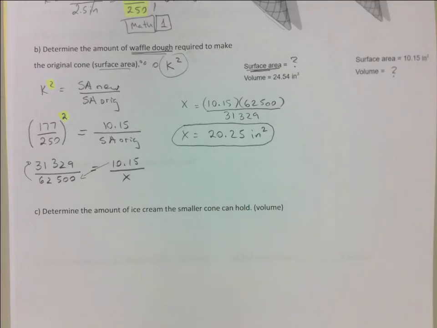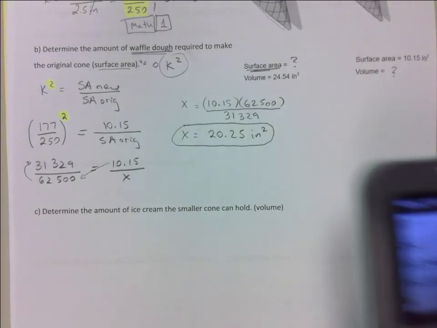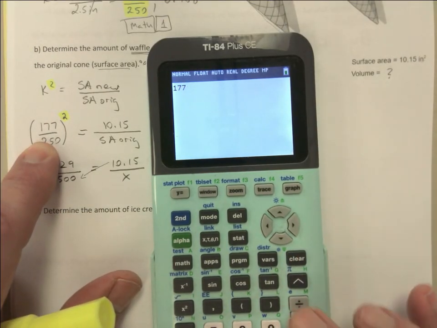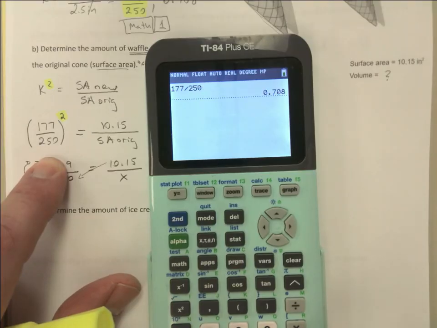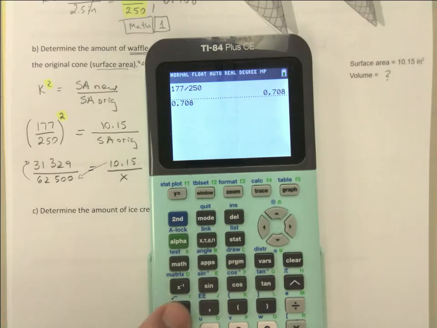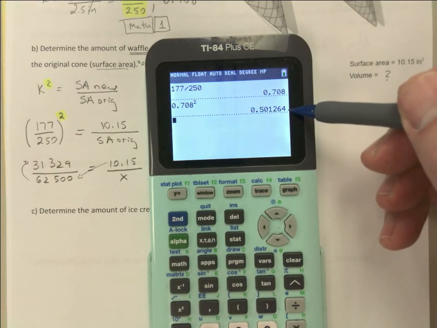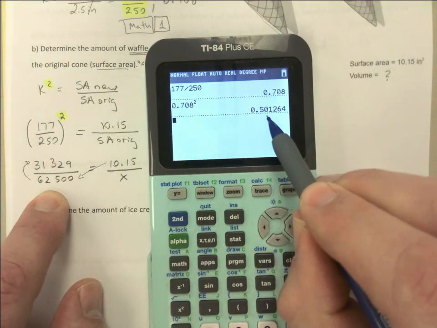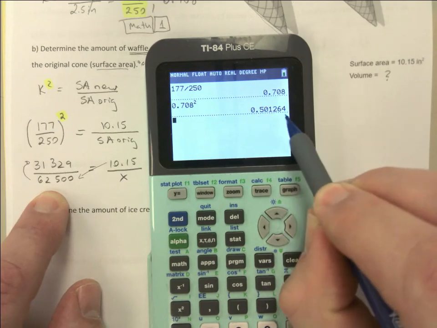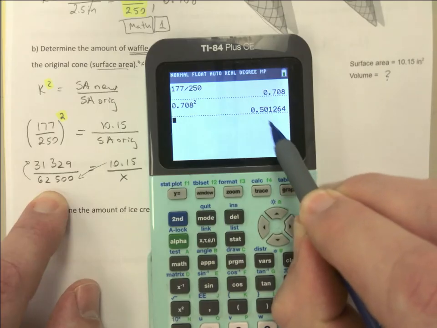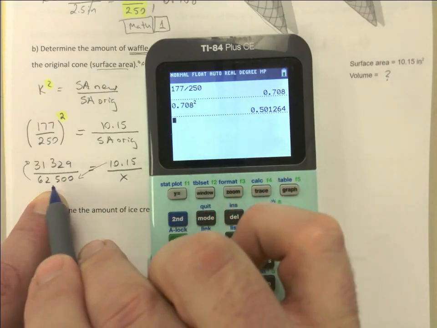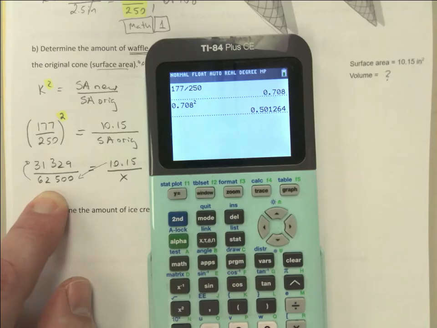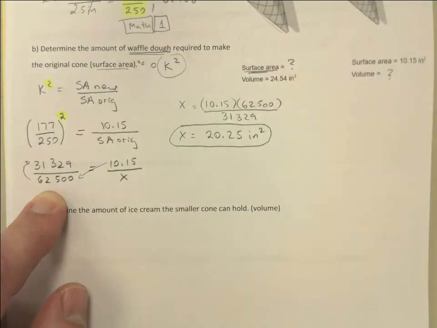I'm just going to have it on the video. I'm not going to actually solve it, but let's say you do not like to work with fractions. You could have gone 177 divided by 250, and then take that answer and square it. So this whole thing, instead of a fraction, you would have this. But make sure you don't round. You use all decimals, and then just put a 1 underneath, so you have that decimal over 1. So you cross multiply and divide, you'd get the same answer. Okay, so it's okay to work with decimals. It's not a problem at all.